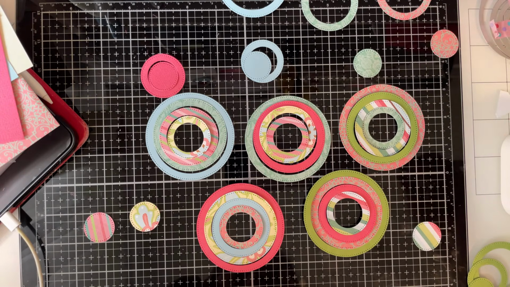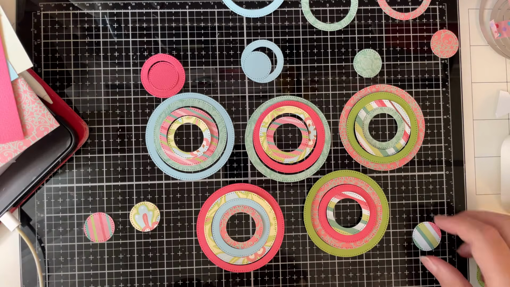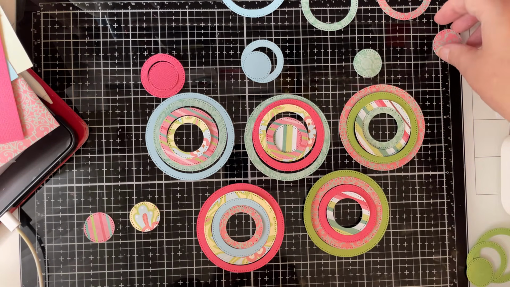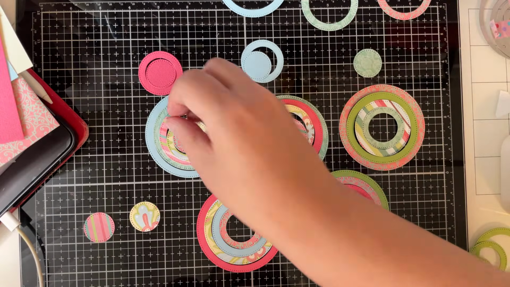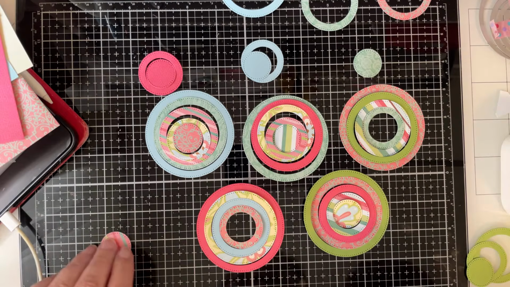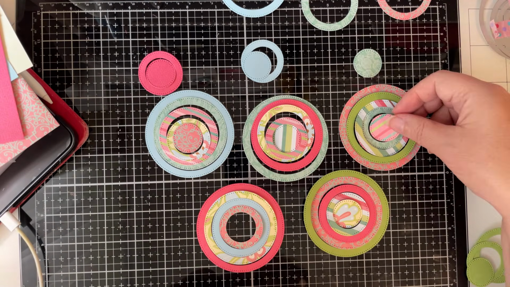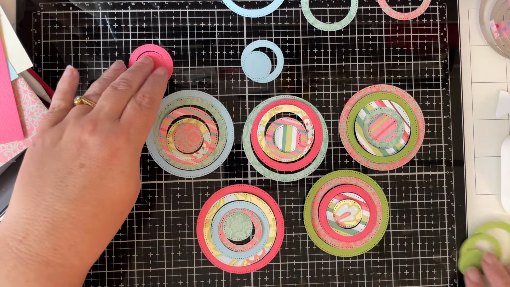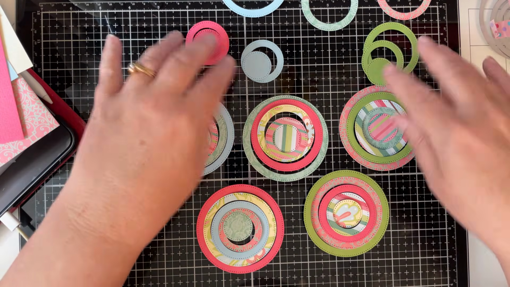Oh, and now we've only got centers to go. I'm going to go stripe, dot. So we've got something different in every single one. That one there, that one there, and that one there. Oh, look at that! Oh my goodness. So I've got enough rings left.